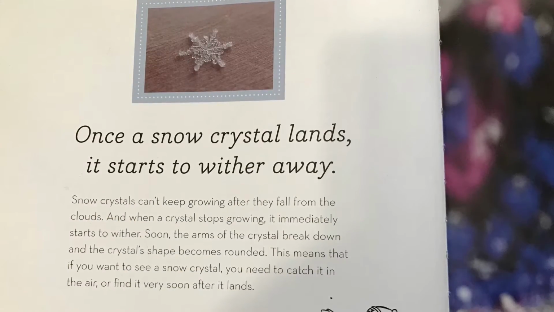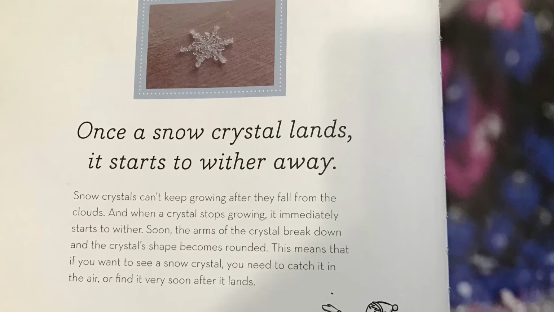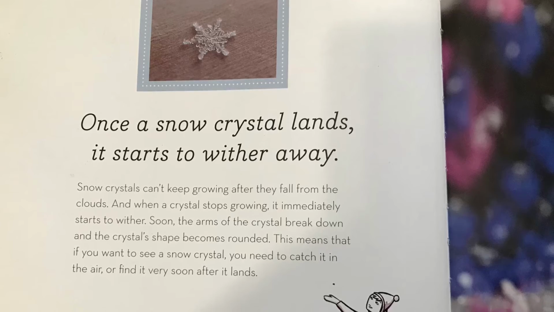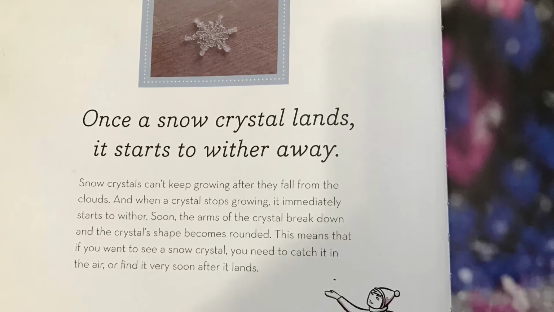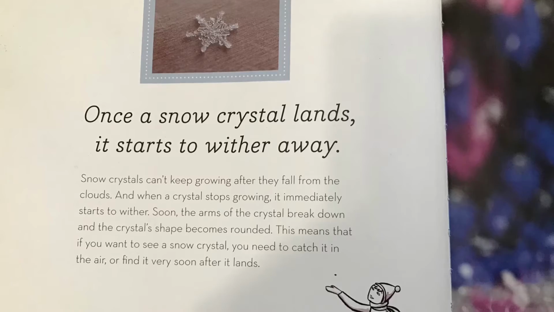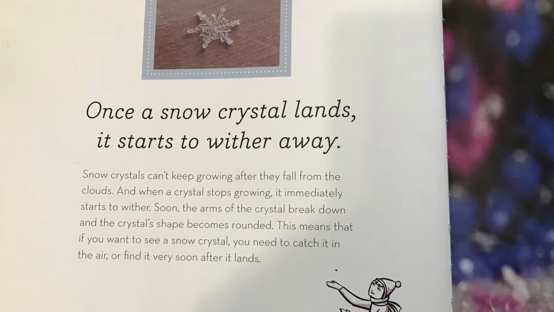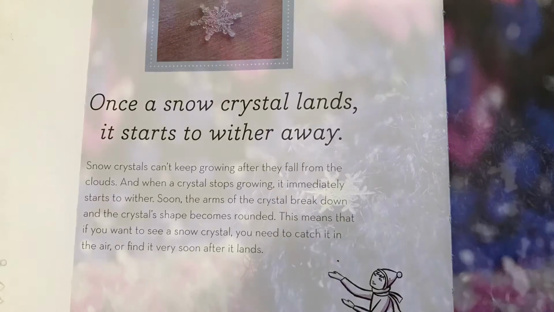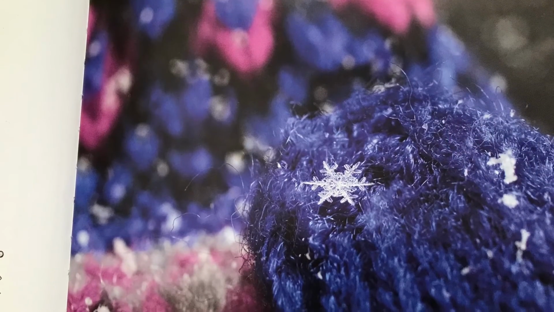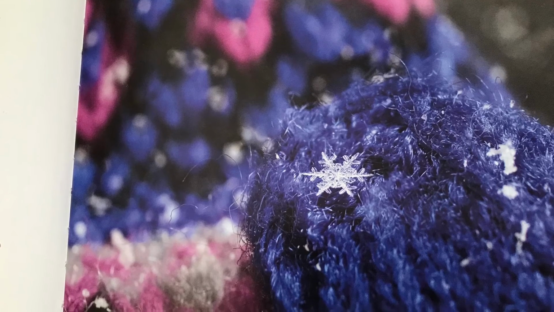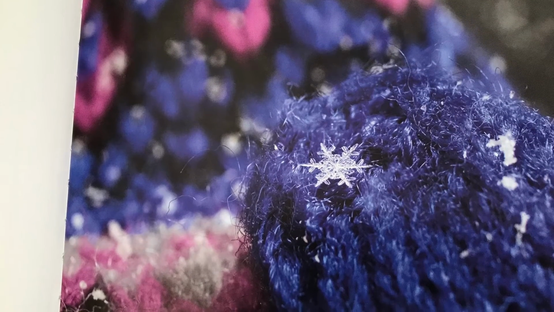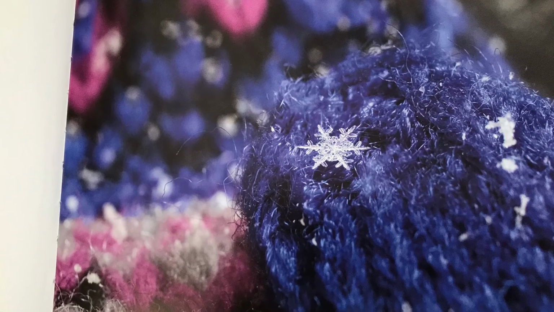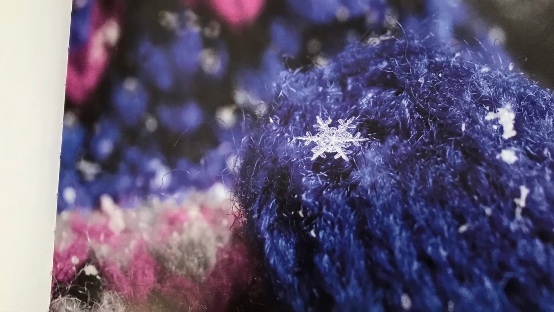Once a snow crystal lands, it starts to wither away. Snow crystals can't keep growing after they fall from the clouds, and when a crystal stops growing, it immediately starts to wither. Soon, the arms of the crystal break down and the crystal shape becomes rounded. This means that if you want to see a snow crystal, you need to catch it in the air or find it very soon after it lands. When they're not in the clouds surrounded by water vapor they need to grow, snow crystals quickly start to erode. Try catching one on your sleeve or glove to see the crystal structure at its best.